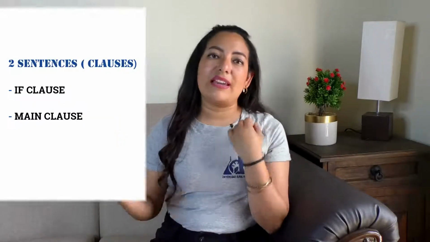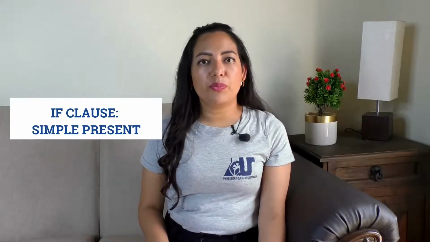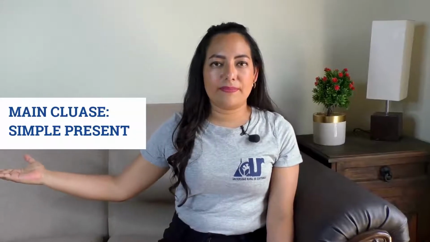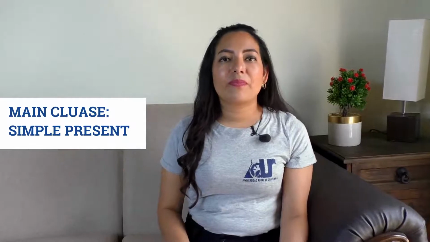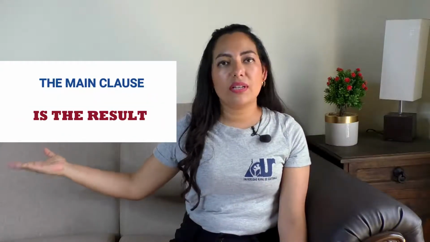Here we are going to use two clauses, the if clause and the main clause. In the if clause, we are going to use the simple present tense, and also in the main clause. The if clause is going to make the condition, and the main clause the result of this condition.